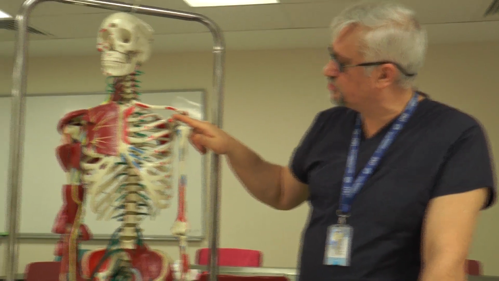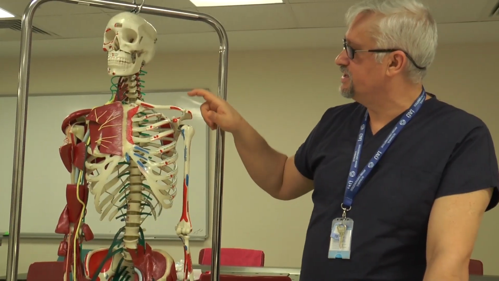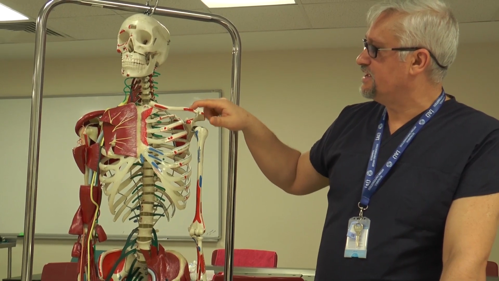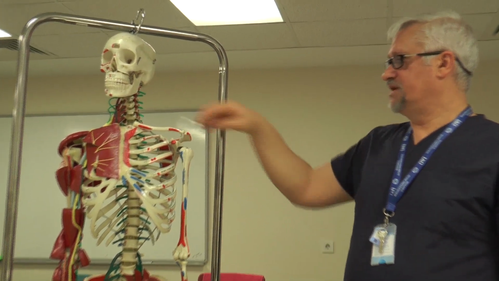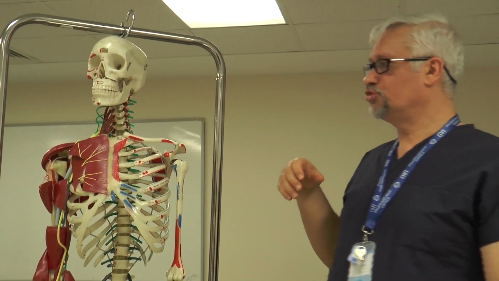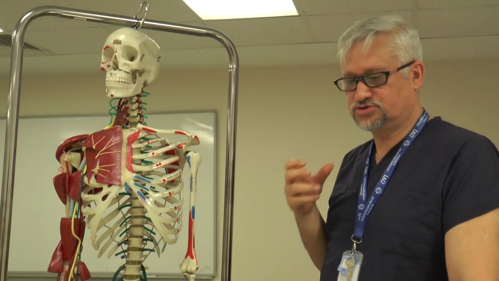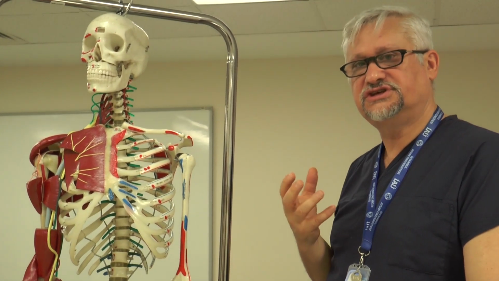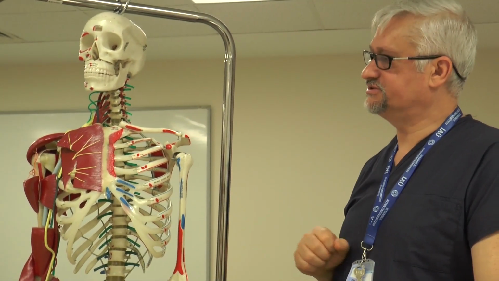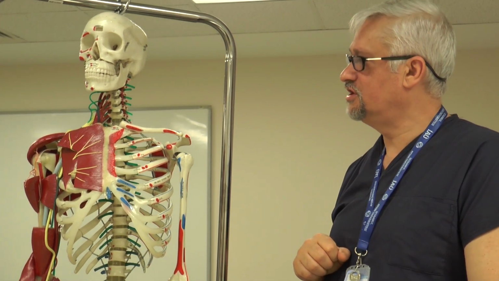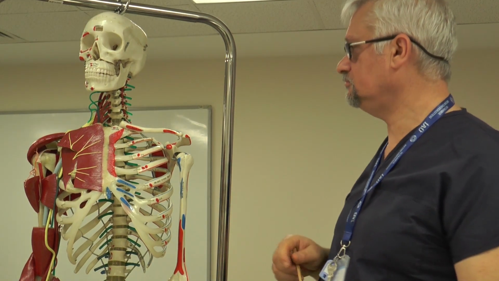Through that, it is transferred to the clavicle, and then to the axial skeleton. So basically, the clavicle is an important intermediate structure that transfers the upper limb weight to the axial skeleton. So these are the three important functions of the clavicle.